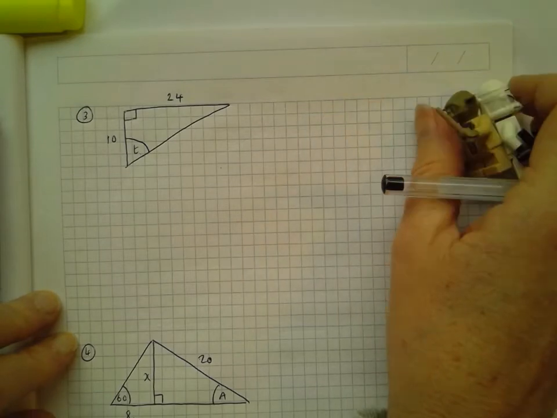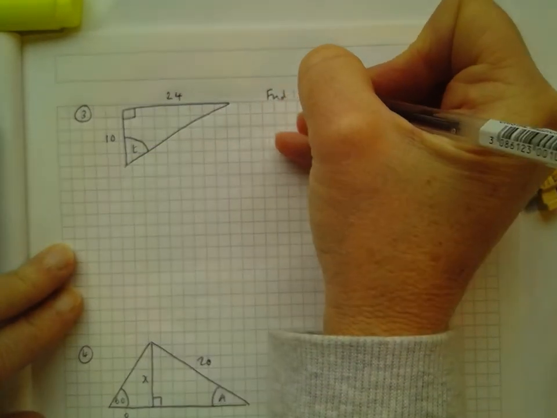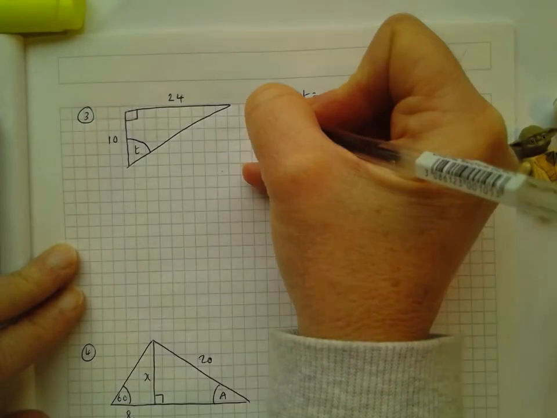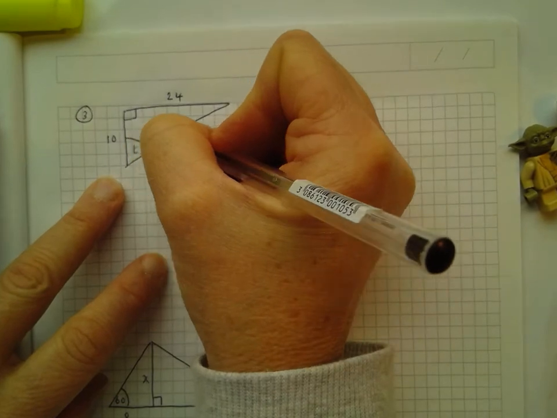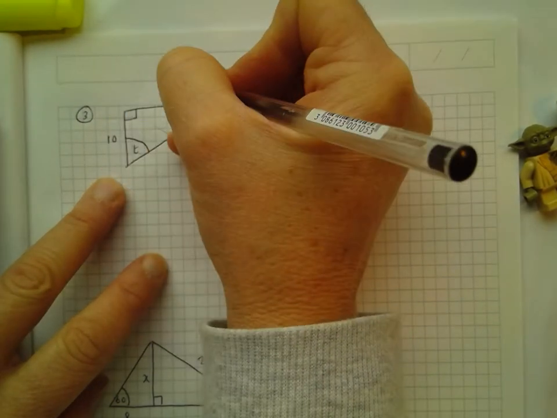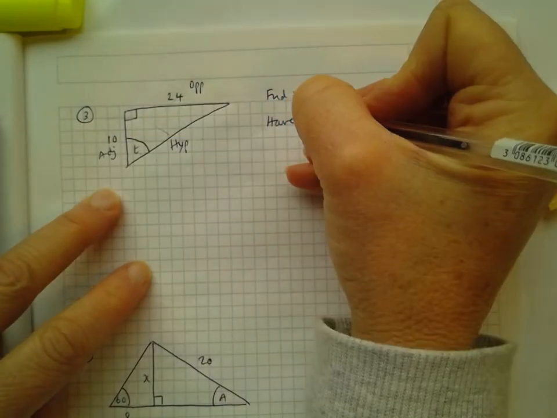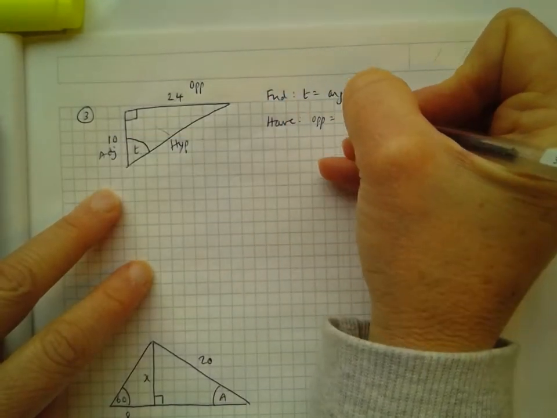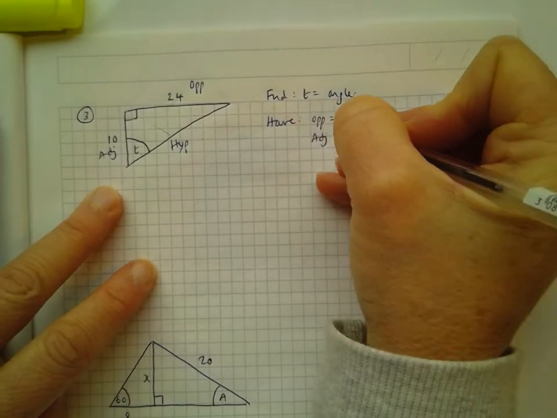Let's write down. We're trying to find T, which is an angle. Let's label our sides. This is the hypotenuse, opposite the right angle. This is opposite, because it's opposite the angle, and this is the adjacent. So we have the opposite, which is 24, which is a side. We have the adjacent, which is 10, which is a side, and we know SOHCAHTOA.